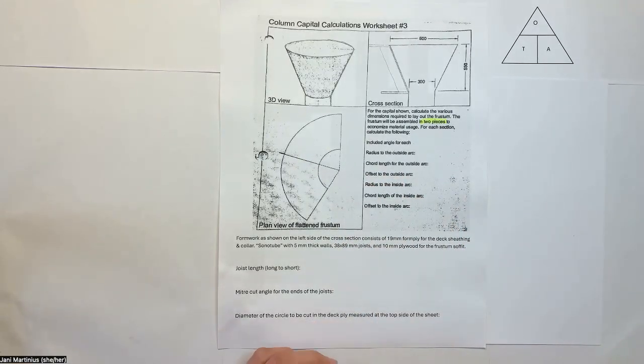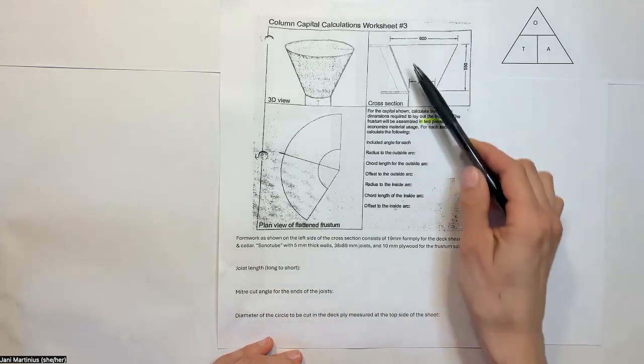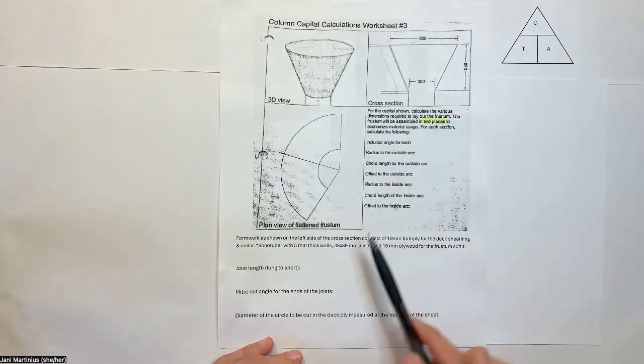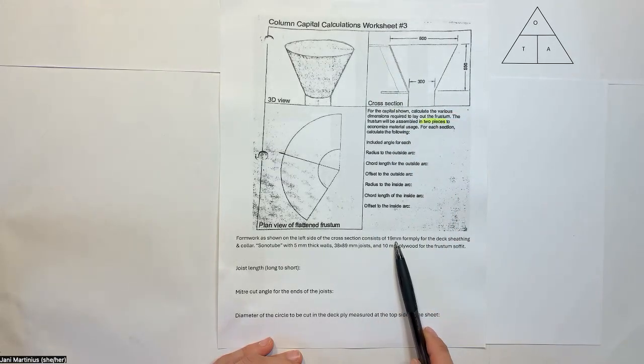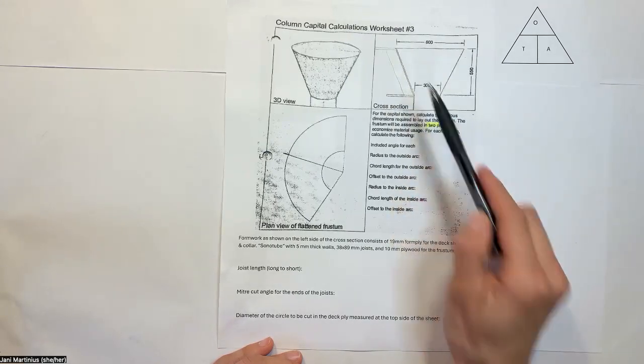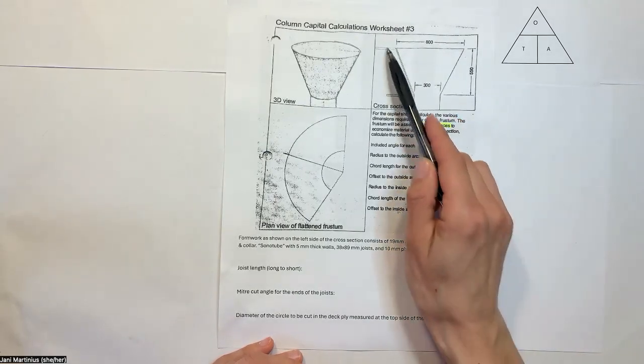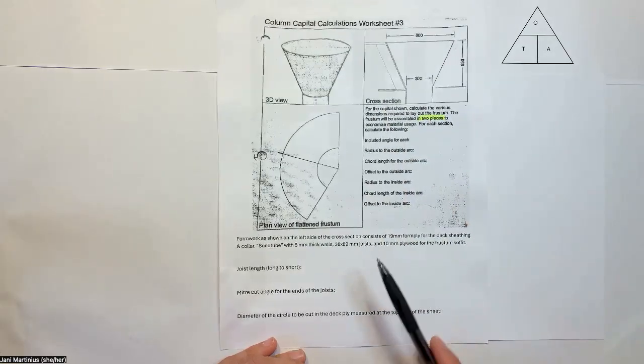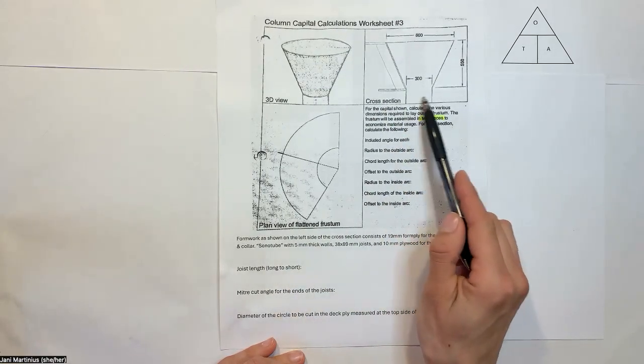So just to make it not necessarily challenging, but interesting, we have a few questions here for real-world application. So let's have a look. The formwork is shown on the left side of the cross section. So right here consists of 9 mil form ply for the deck sheathing and collars. So that's right here and here, right here and here. And we have a sonotube.